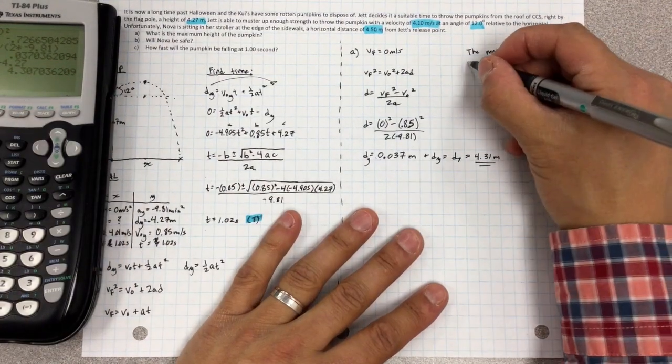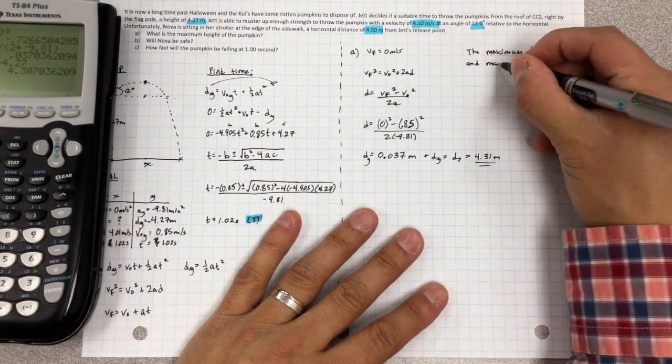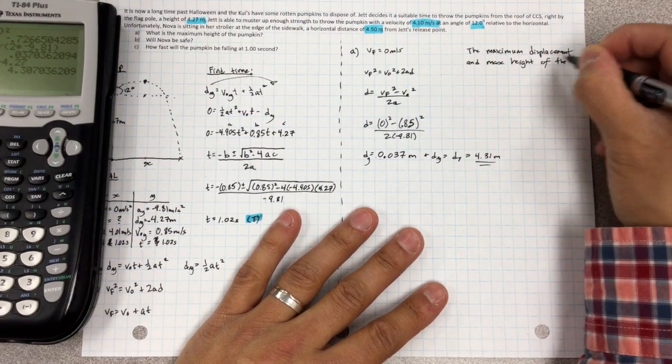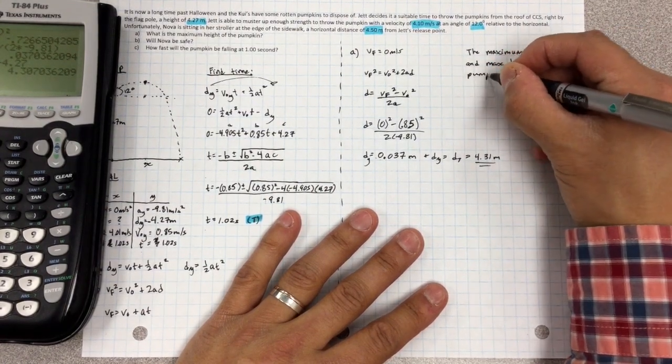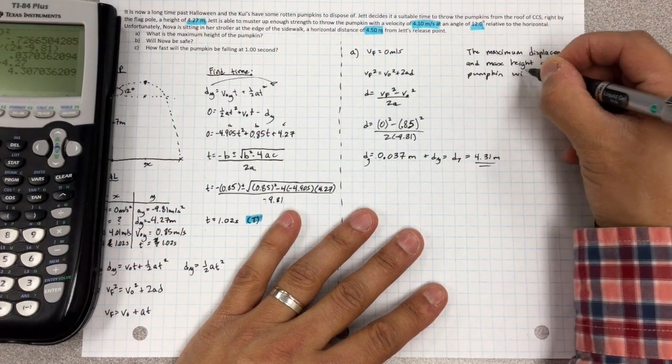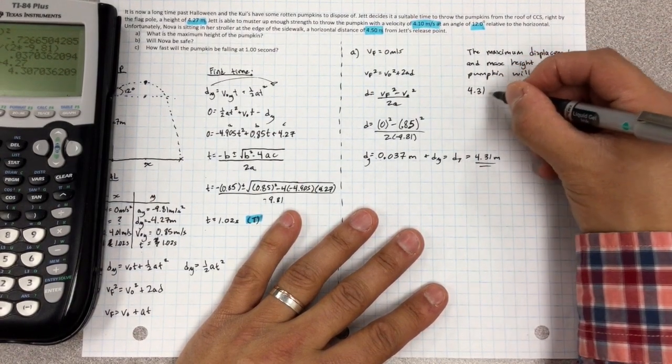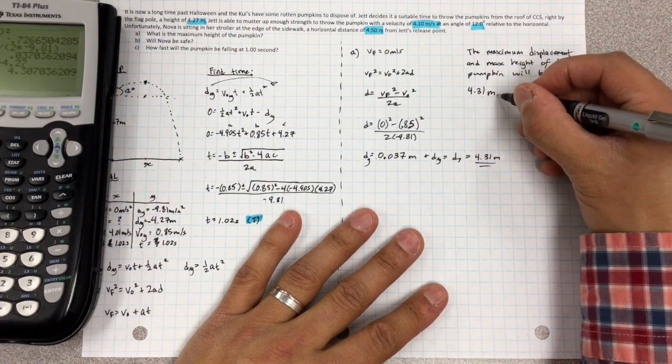And in a sentence, the max height of the pumpkin will be 4.31 meters.